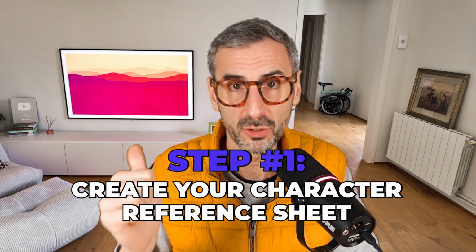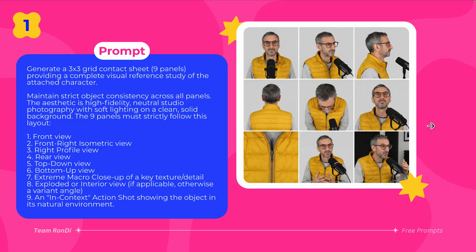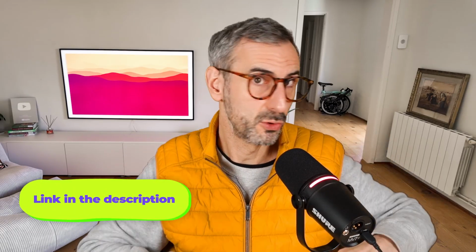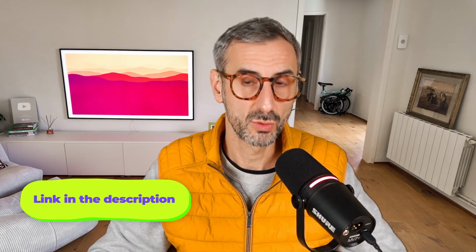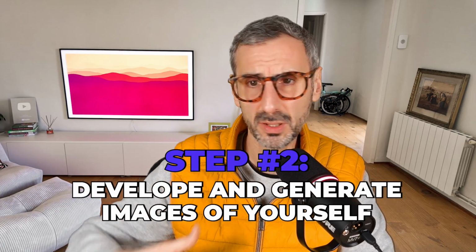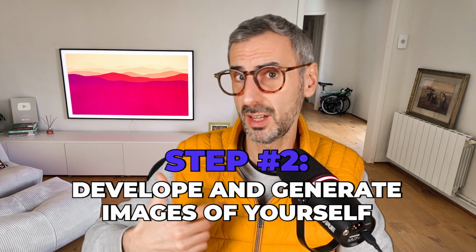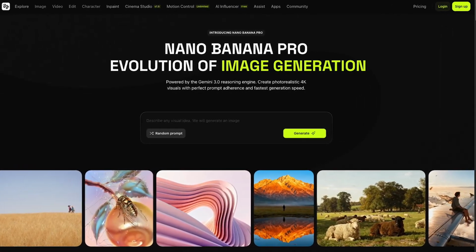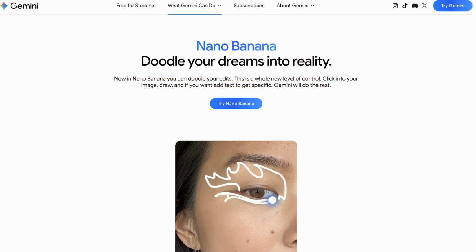So the 3-step workflow. Step number 1, create your character reference sheet, based on one real photo and the prompt that you will find right here in the free Nano Banana guide that I leave for you to download in the description. So that's step number 1, your character reference sheet. Step number 2, start generating images of yourself. Nano Banana Pro is the way to go. Find it in Higgsfield, find it in Gemini for free with limited access.